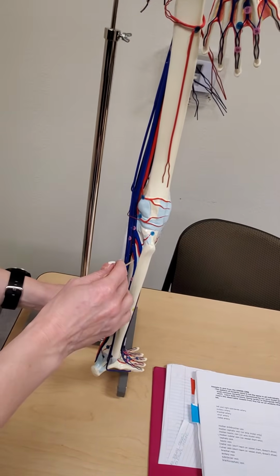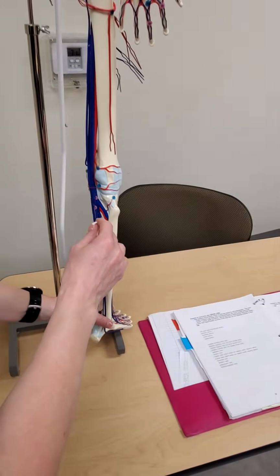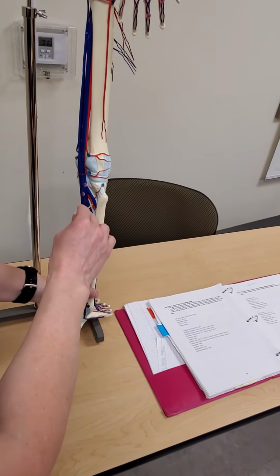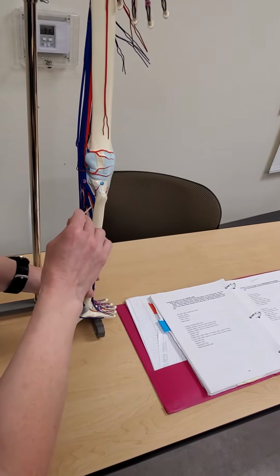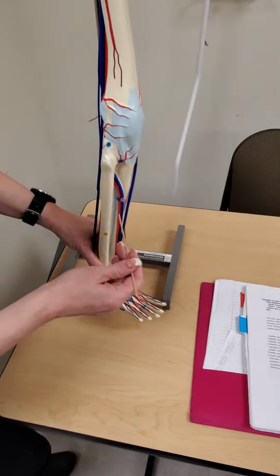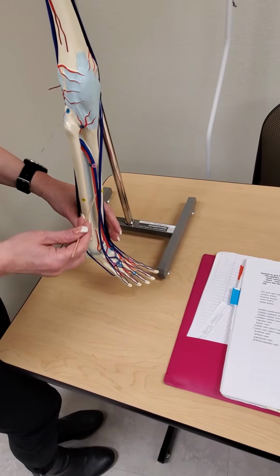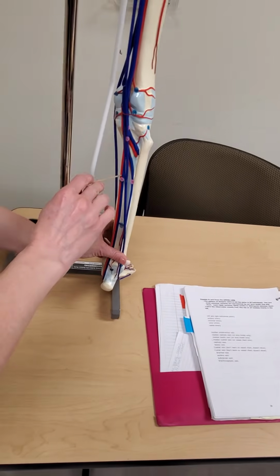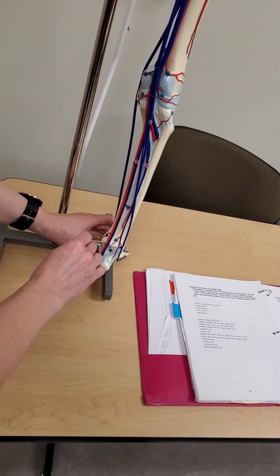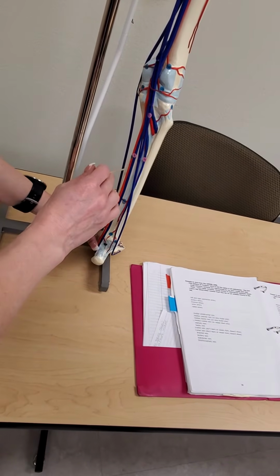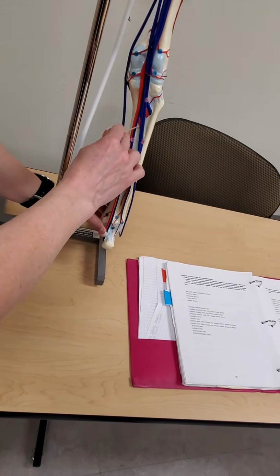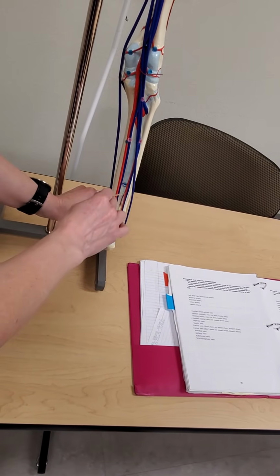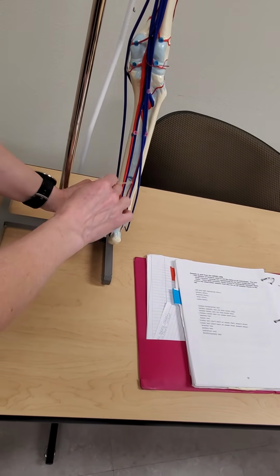And then down in the leg, it's going to branch 3 times. So the first branch that comes off comes through between the bones and around to the front side of the tibia. This is the anterior tibial artery. The next branch comes down the back side of the tibia and is the posterior tibial artery. And the very last branch point runs laterally over to the fibula, and this is the fibular artery.